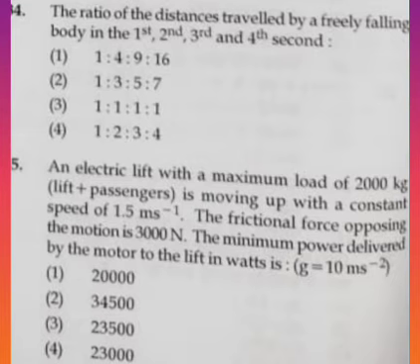Question number 38. A capacitor of capacitance C equal to 900 picofarad is charged fully by a 100-volt battery B as shown in figure A. Then it is disconnected from the battery and connected to another uncharged capacitor of capacitance C equal to 900 picofarad as shown in figure B. The electrostatic energy stored by the system B is: option 1 3.25 into 10 raised to power minus 6 joule, option 2 2.25 into 10 raised to power minus 6 joule, option 3 1.5 into 10 raised to power minus 6 joule, option 4 4.5 into 10 raised to power minus 6 joule.